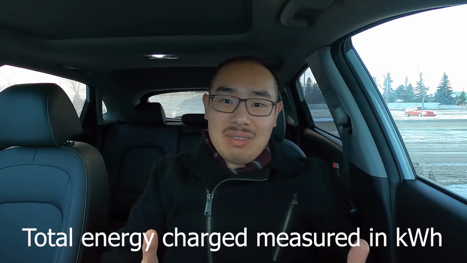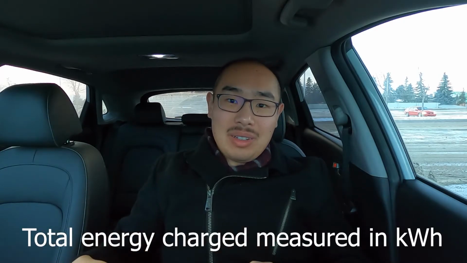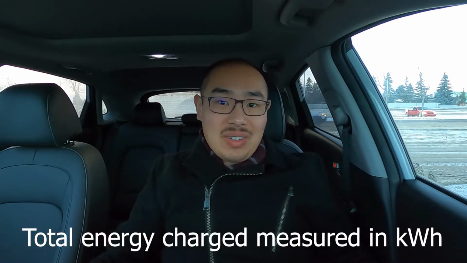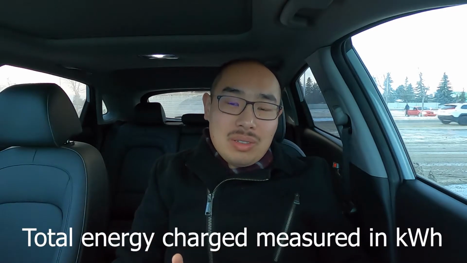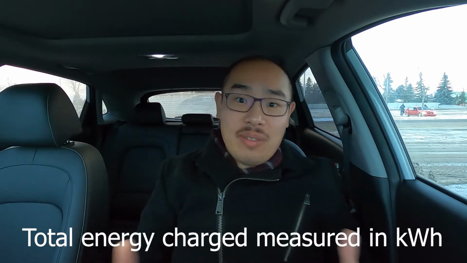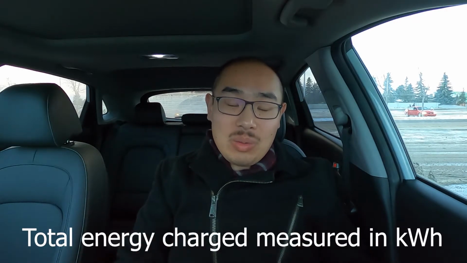The other important use of energy measured in kilowatt hours is how much energy did the charging station put into my battery during a specific charging session. This is important if you want to gauge how efficient your charging session was. And also, there are some charging stations that decide on the cost of a charging session based on how much energy you've taken from the charger.